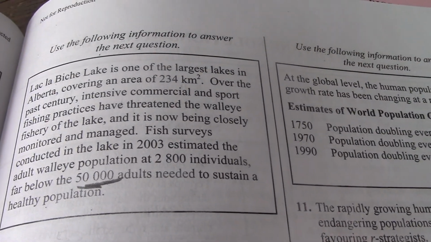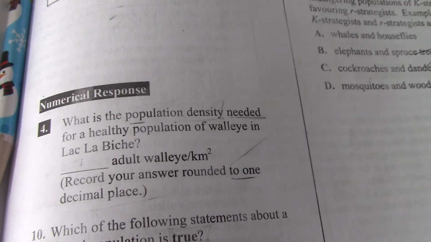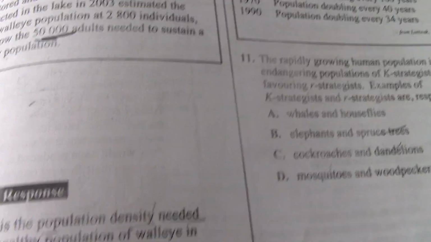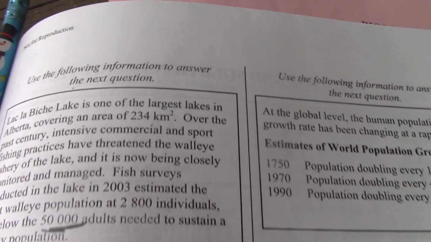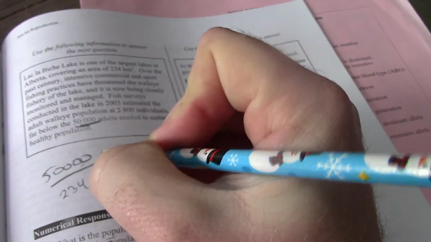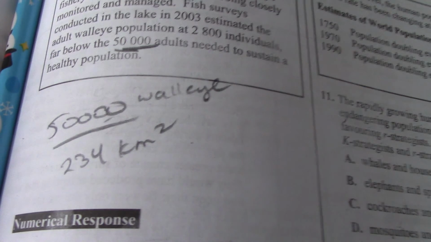So needed, obviously, is the 50,000 adults. What's actually present is the actual population. So we need 50,000 adults in a 234 square kilometer area. To solve this question, all we're doing is looking at 50,000 walleye per 234 square kilometers. Do the math.